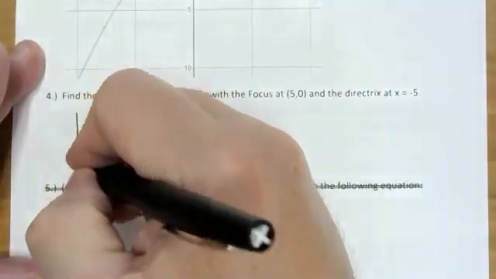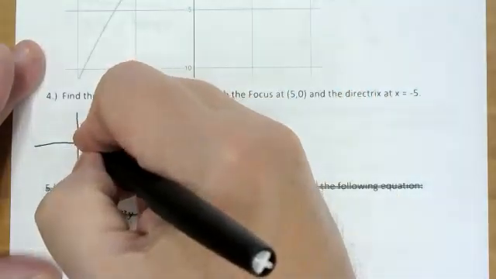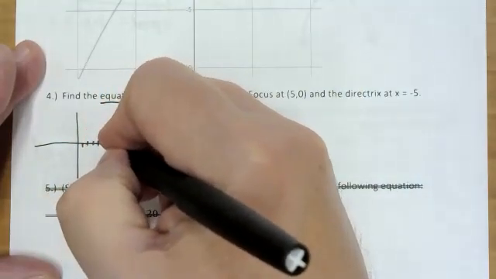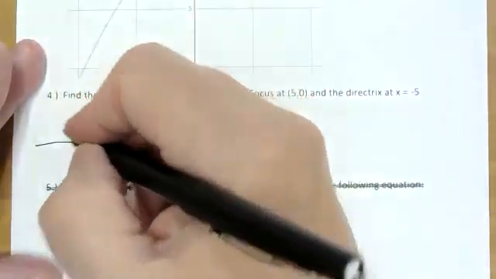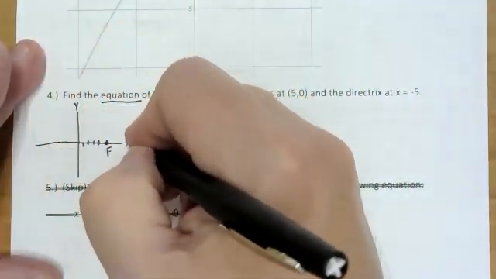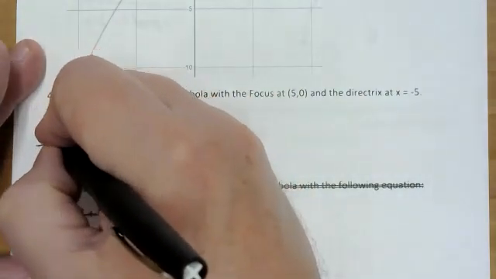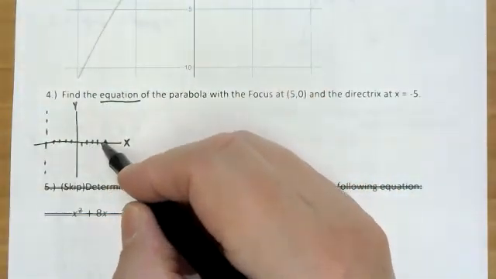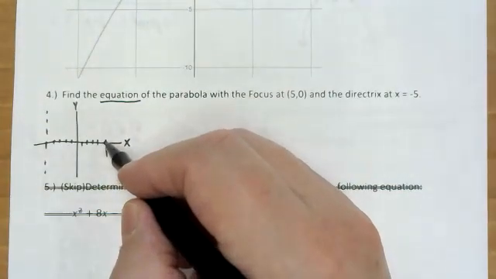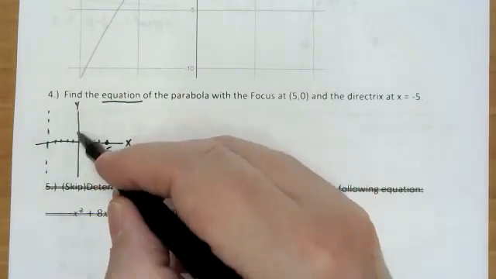So let me go over here. The focus is at 5, 0. So right there is the focus. And the directrix is at x equals negative 5. There's the directrix. Now, from looking at this, I know since the focus is always inside the parabola, this is going to be a parabola that opens to the right.